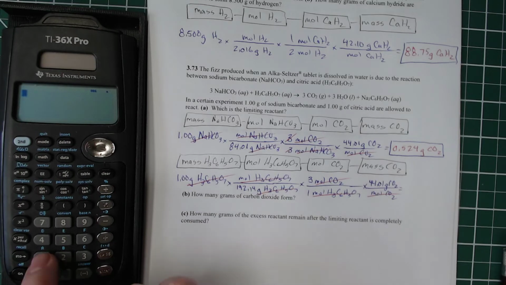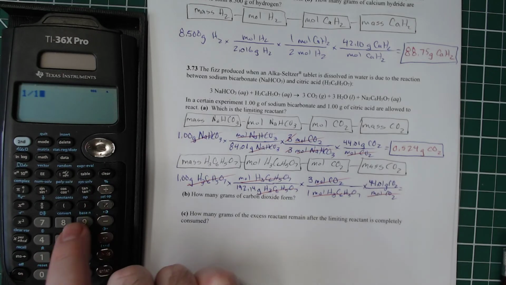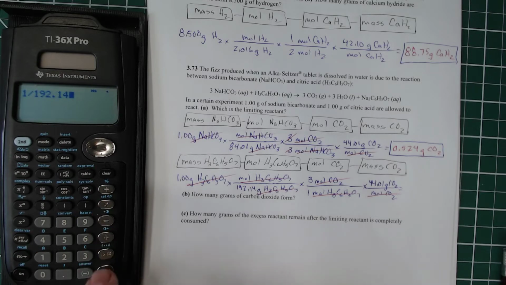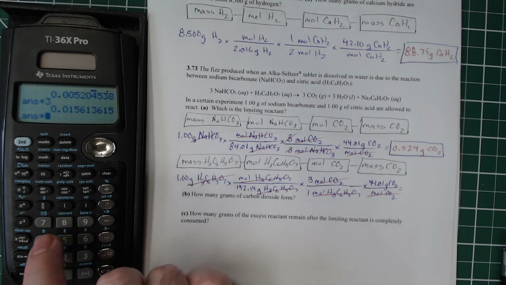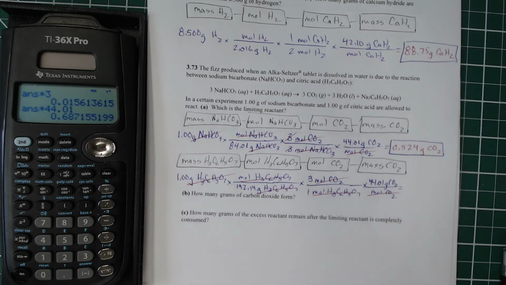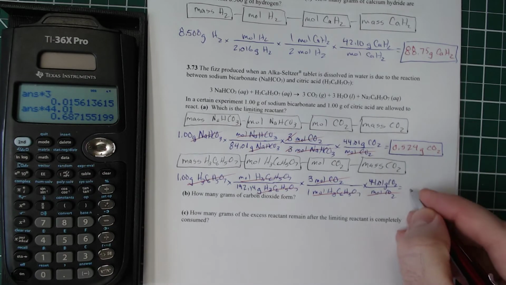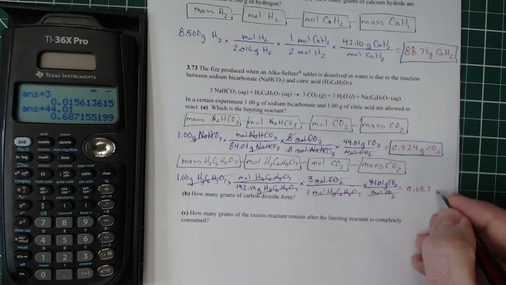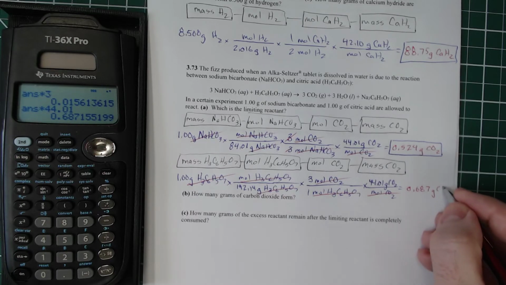We'll clear all that. We'll do 1 divided by 192.14. All right, we'll hit enter, times 3 times 44.01. And that gives us 0.687. So 0.687 grams of CO2.